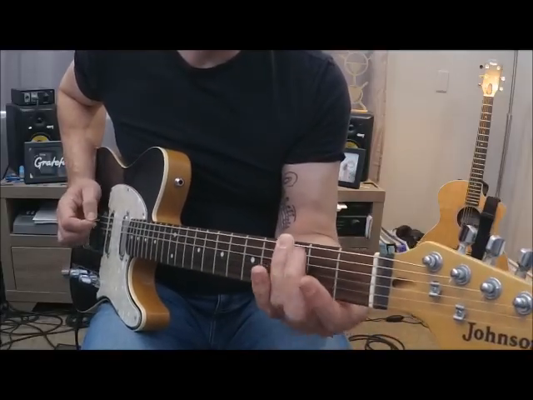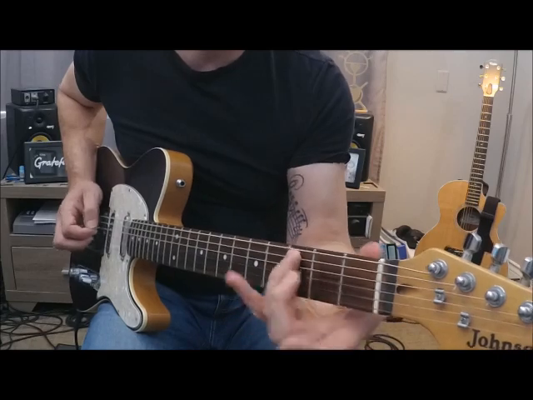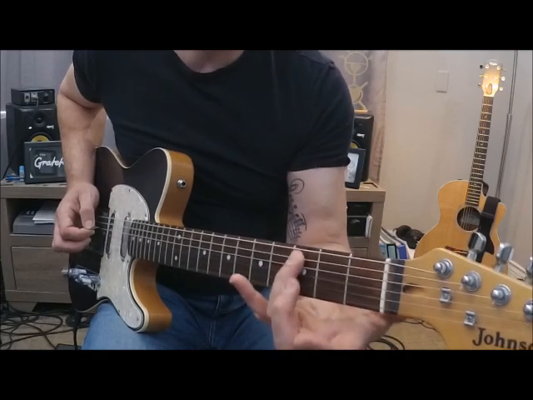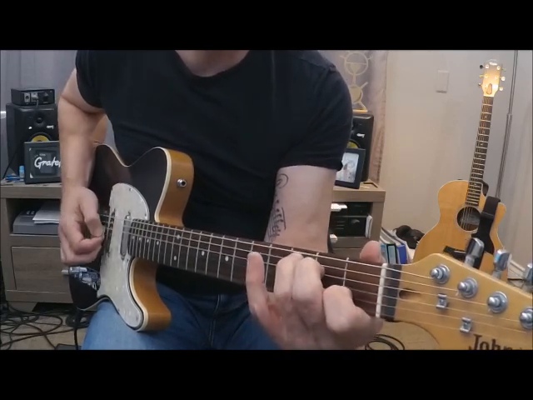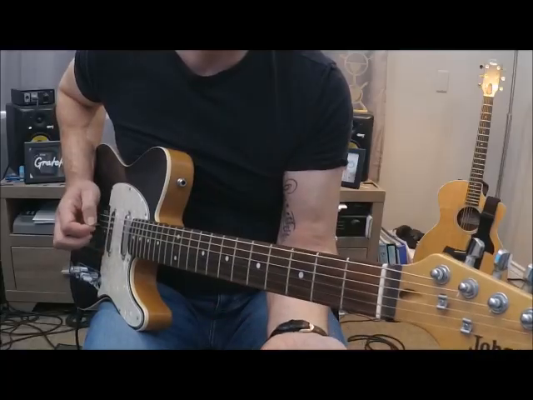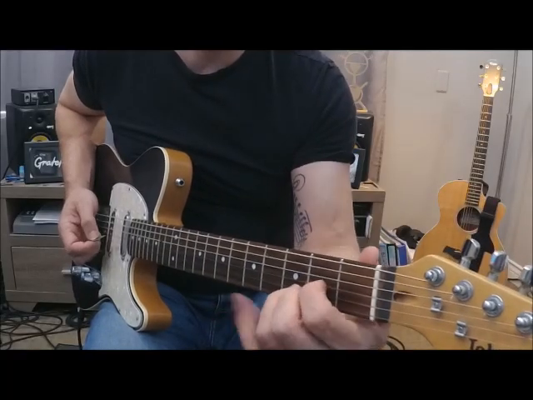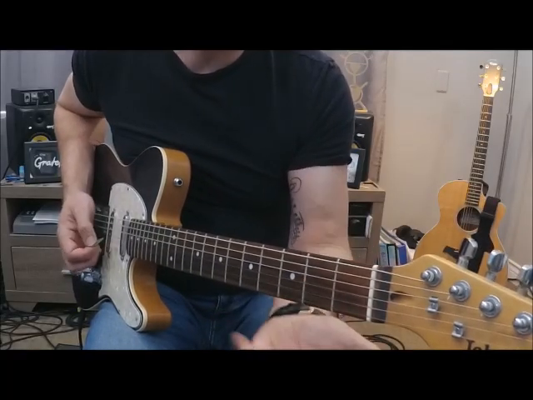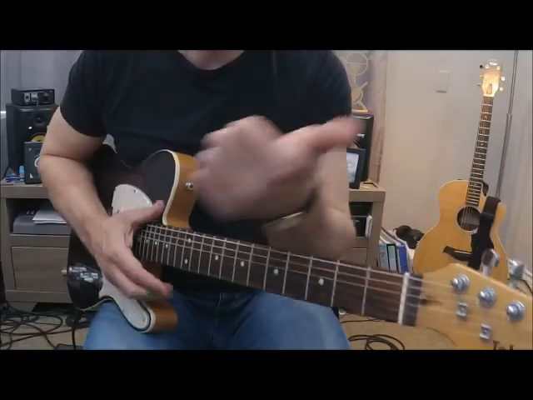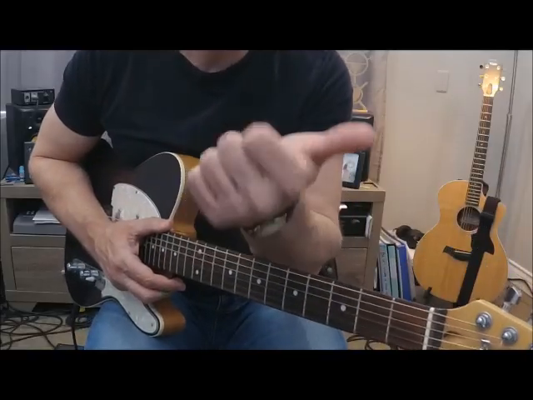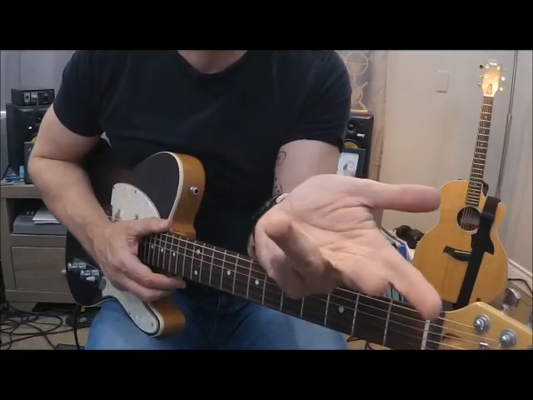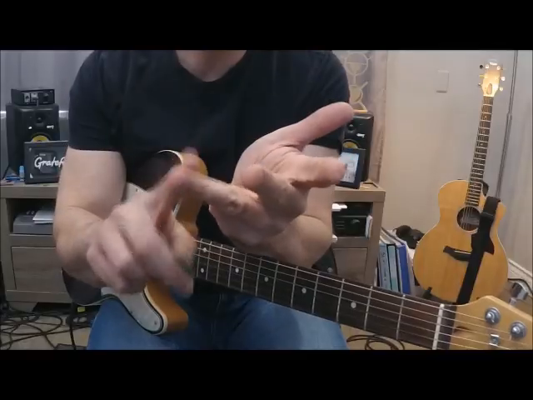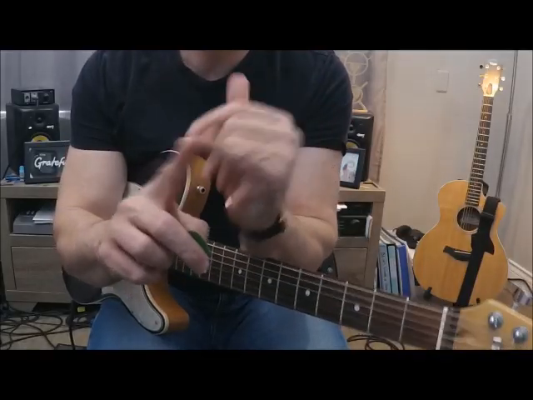So 1, 2, 3, 4, and that's your C. So it's a C major chord, that's your 4 chord. And then of course the next letter in the scale is a D, so that's your D major chord. So that's how you get a 1, 4, 5, and you can also do it on your fingers. G, A, B, C is your 4 chord, and then D is your 5 chord.